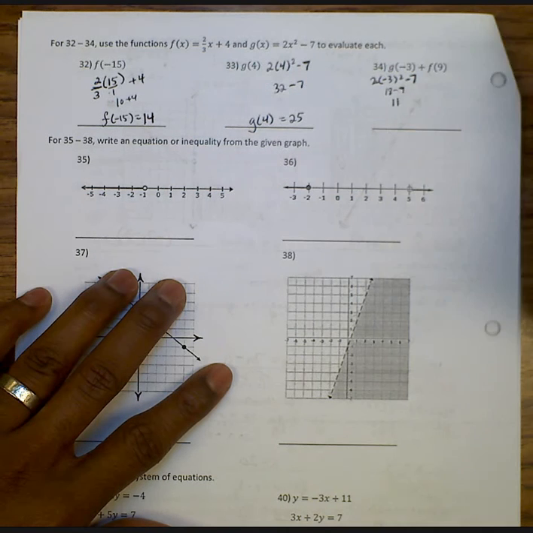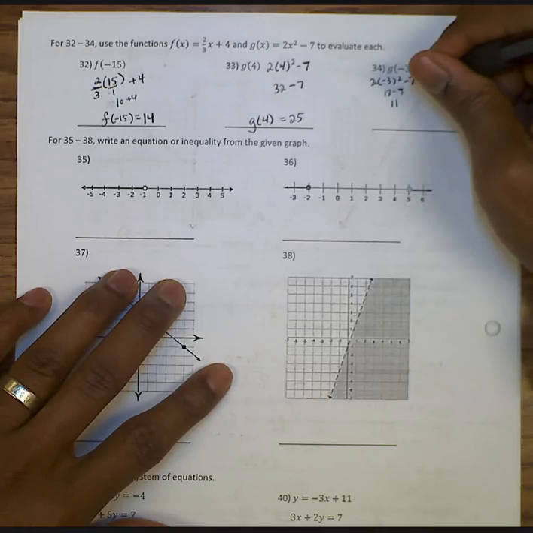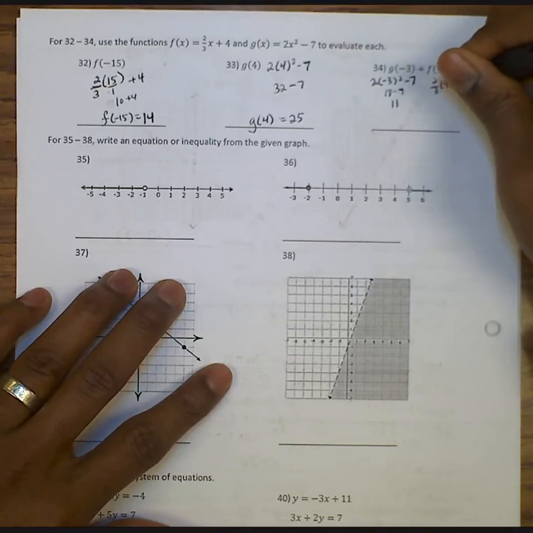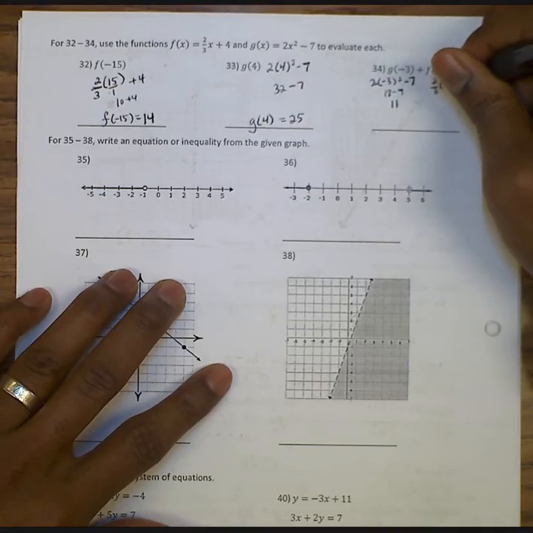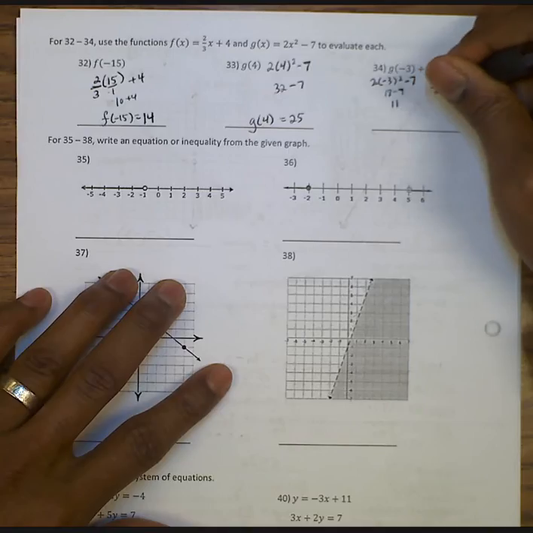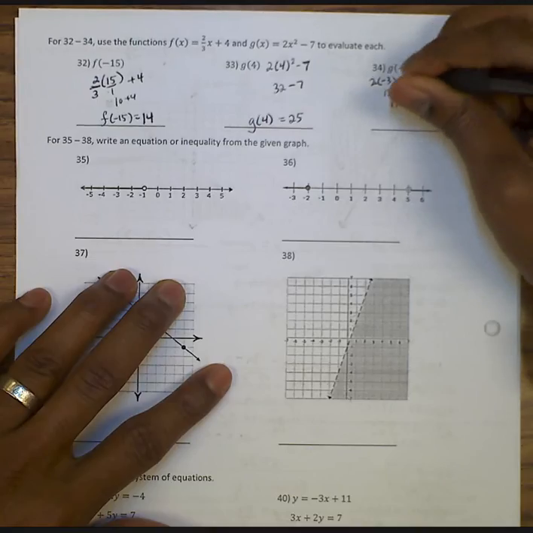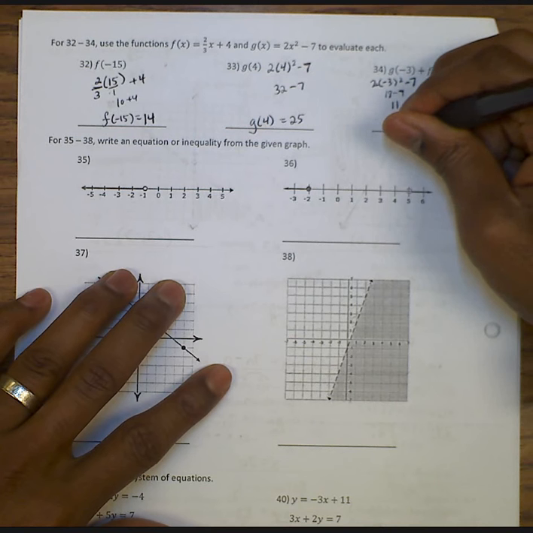I'm going to find f of 9, which would be 2/3 times 9 plus 4. So it'll be 18 divided by 3, which is 6. 6 plus 4, which is 10. So g of negative 3 is 11. F of 9, 10. 11 plus 10, 21.